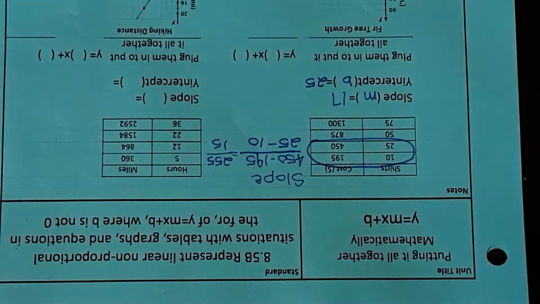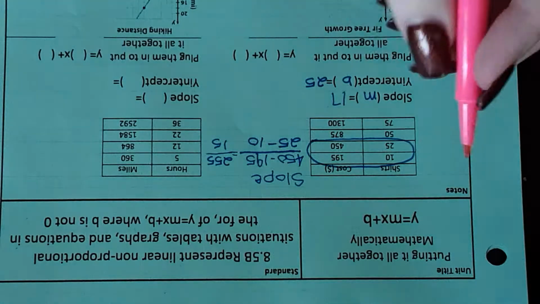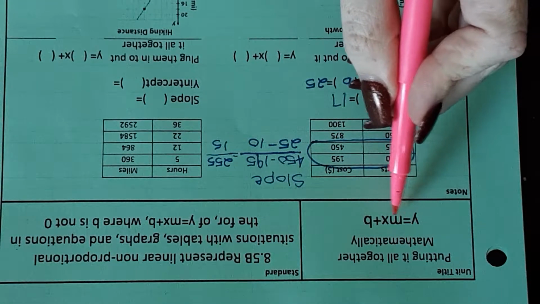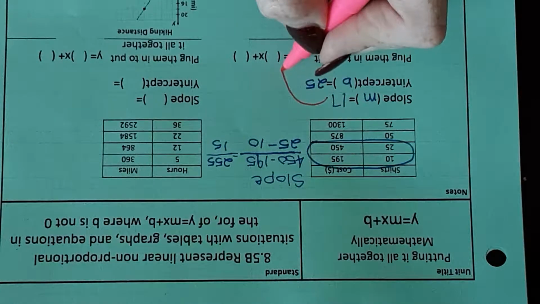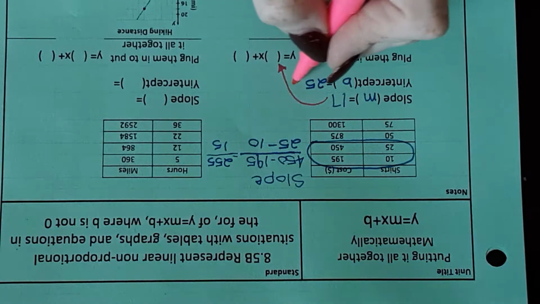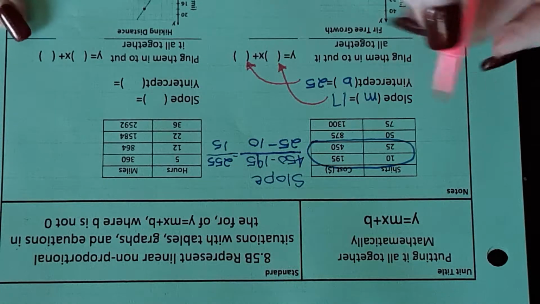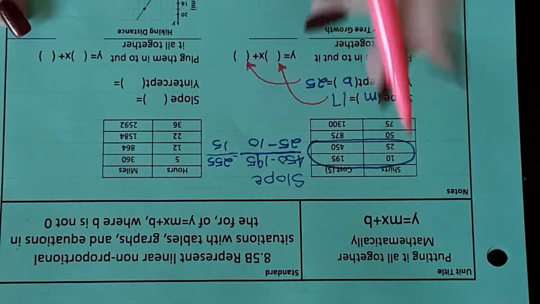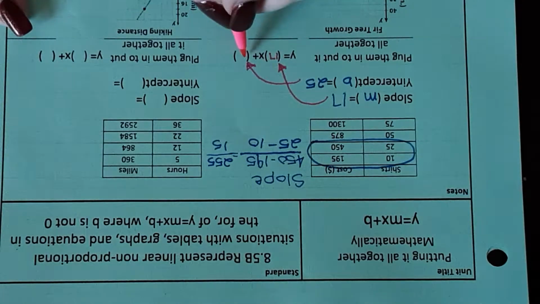So now, what we're going to do to create our equation, remember it is y equals mx plus b. We're going to plug our slope in to this first set of parentheses and our y-intercept into our second set of parentheses. So now you have, instead of y equals mx plus b, you have y equals 17x plus 25.